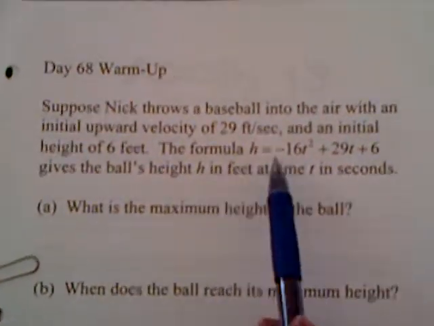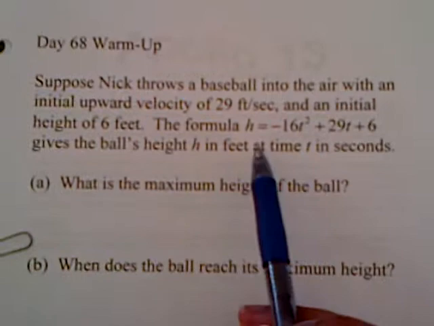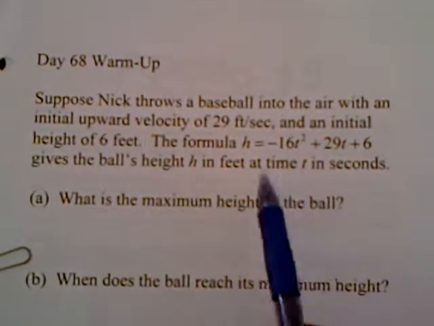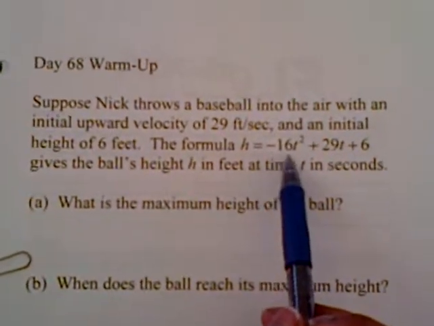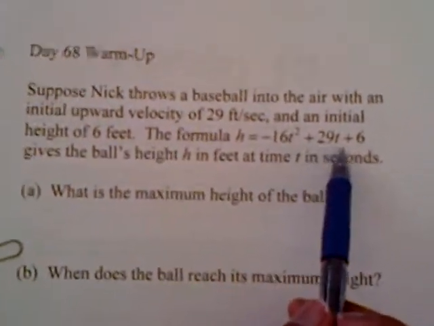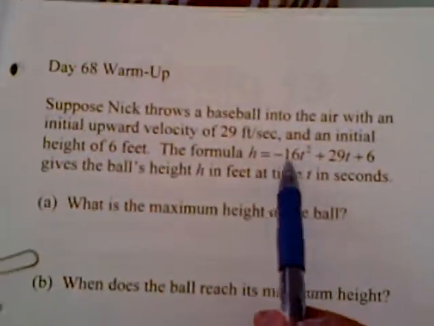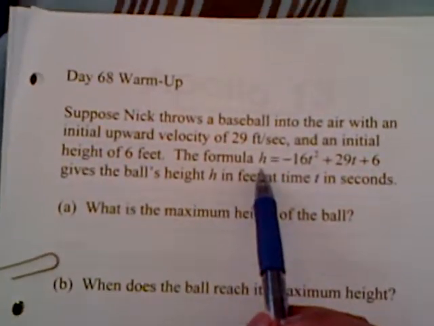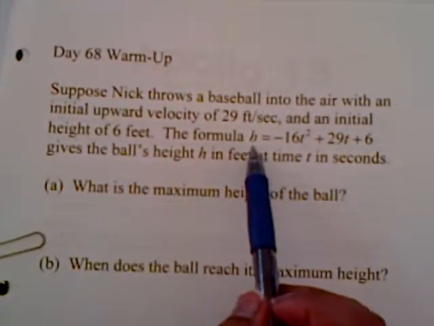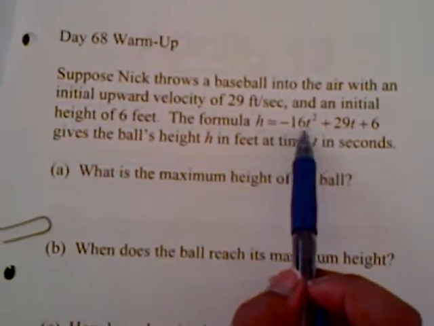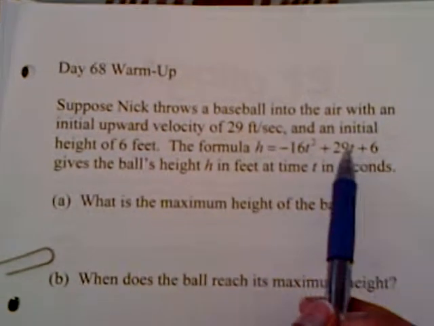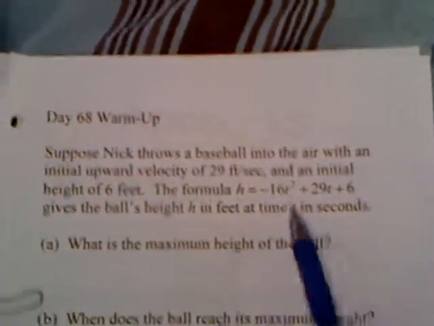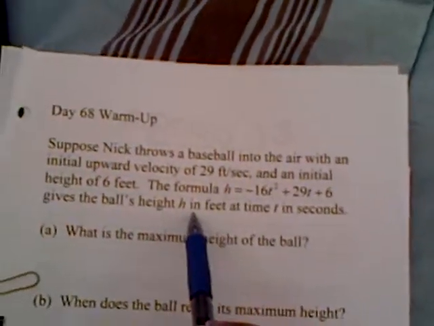They normally give you a formula in your problem that gives you the velocity or the height of the ball. And that formula for this problem is negative 16t squared plus 29t plus 6. T and h are replacements for x and y. You can replace this and say y equals negative 16x squared plus 29x plus 6. So x is your time in seconds and y is your feet.